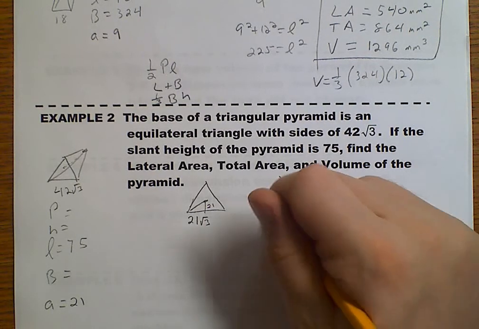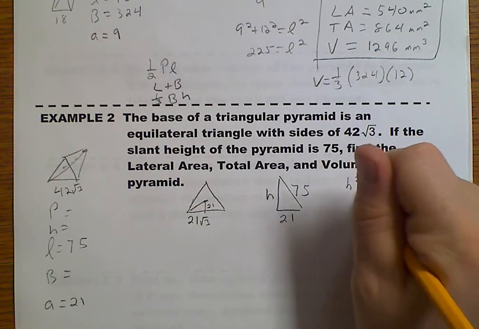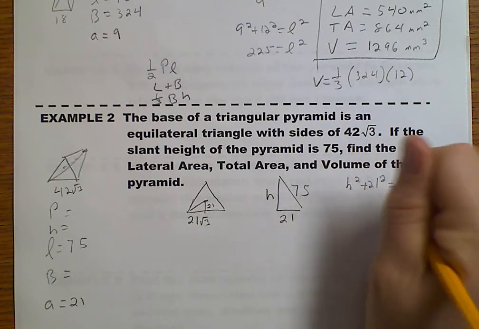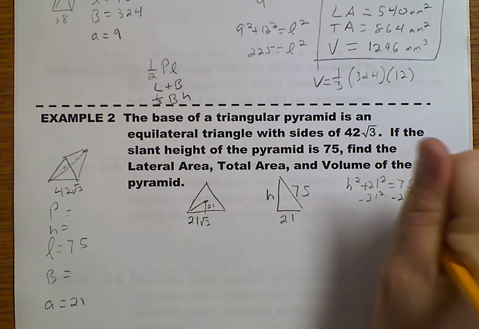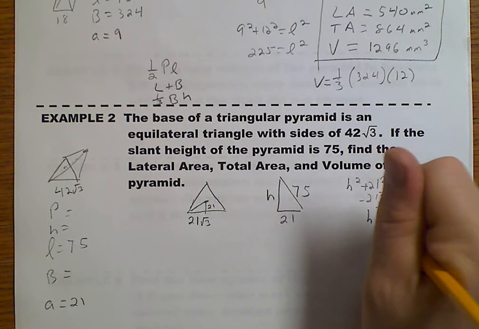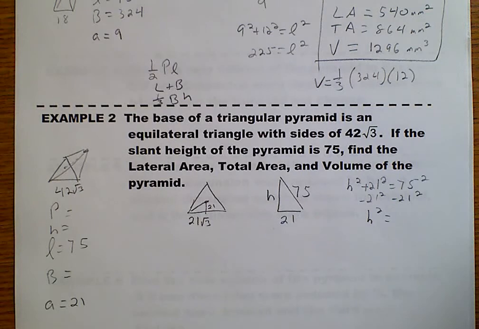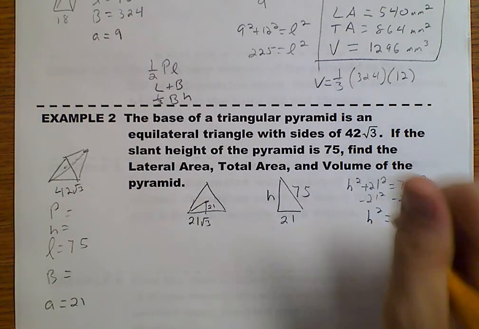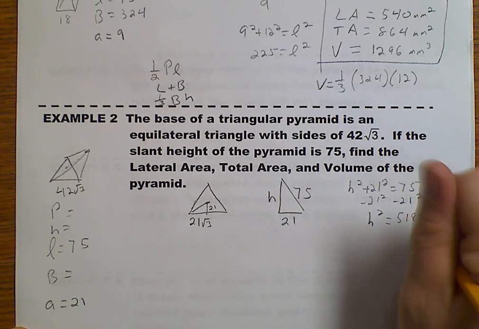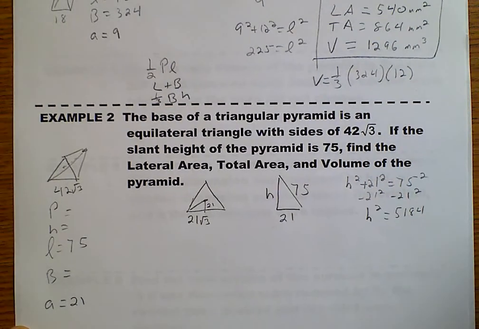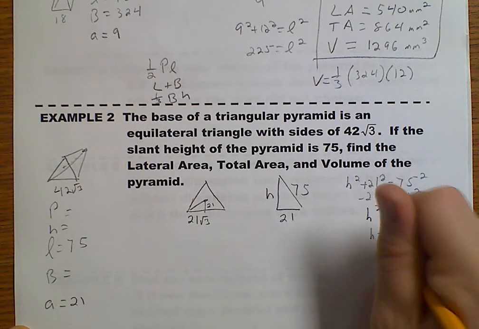That's my h, so h squared plus 21 squared equals 75 squared. We subtract 21 squared from both sides, we get that h squared equals 5,184. When we take the square root of that, we get that h equals 72.